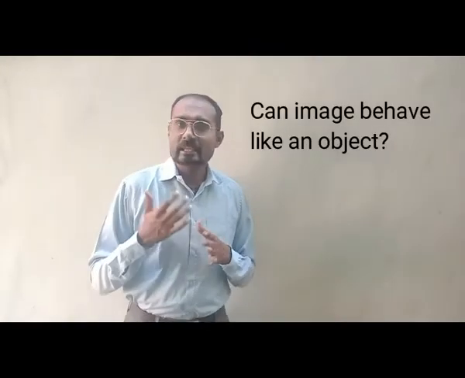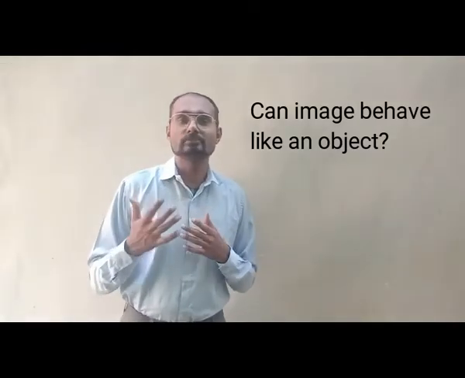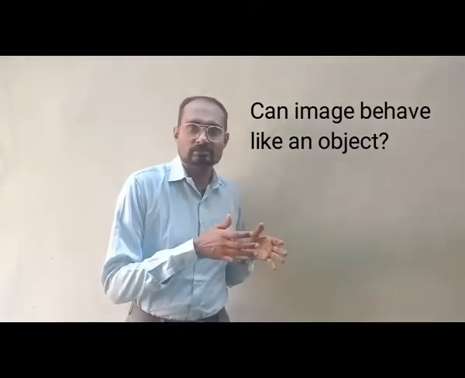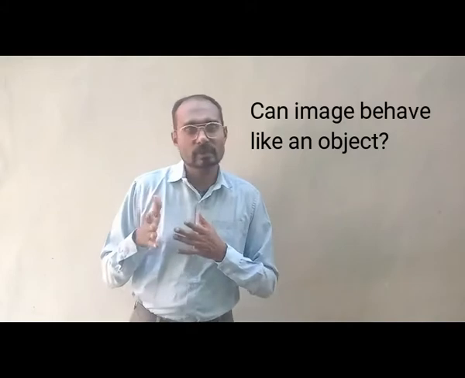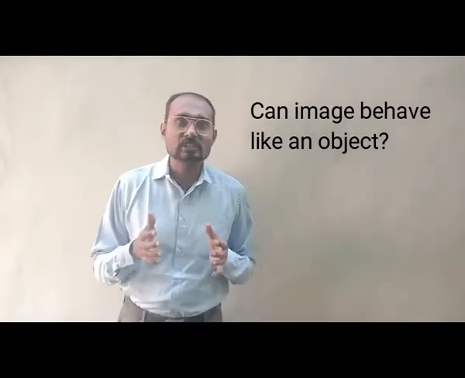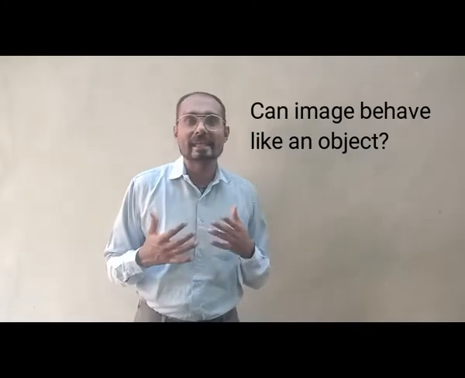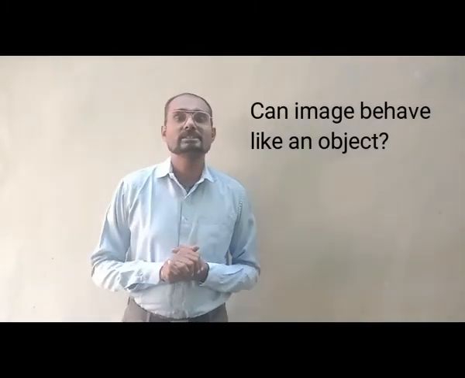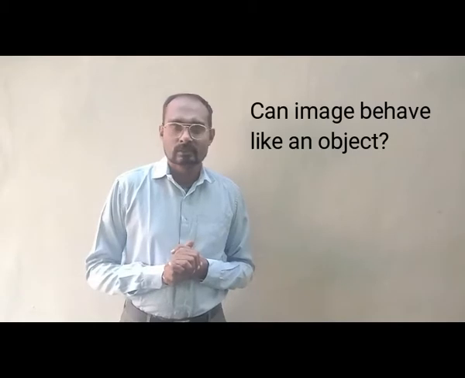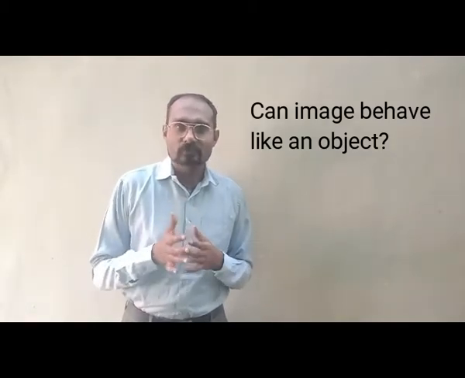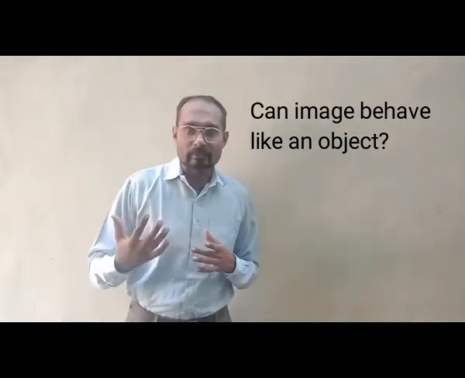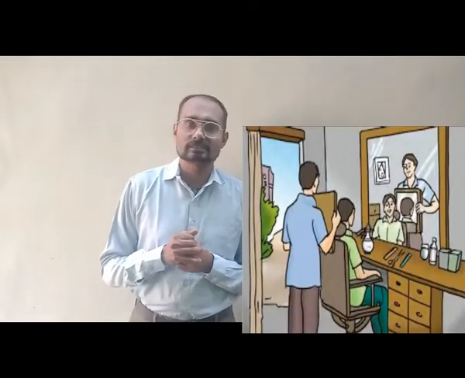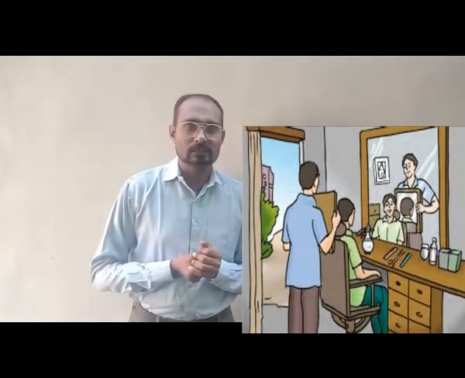Now, can the image formed behave like an object? We know that there should be an object, there should be a mirror, only then we can have an image, whether it is real or virtual. Now, can an image which is already formed behave like an object? This is the point of discussion for today. So today we are going to discuss if the image formed can behave like an object and form another image consequently.